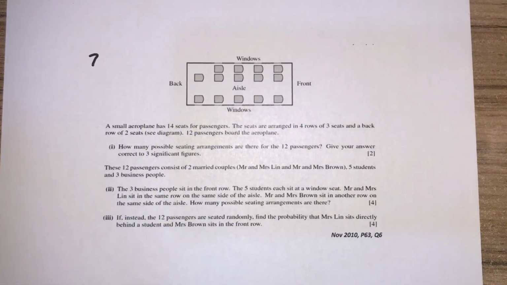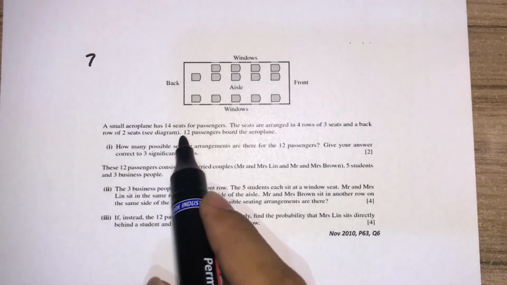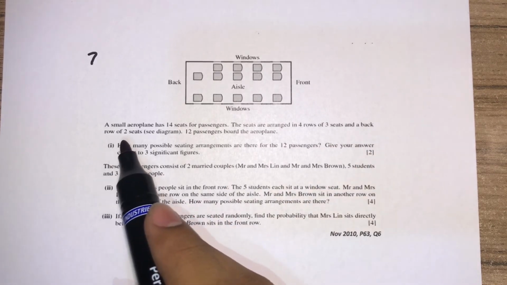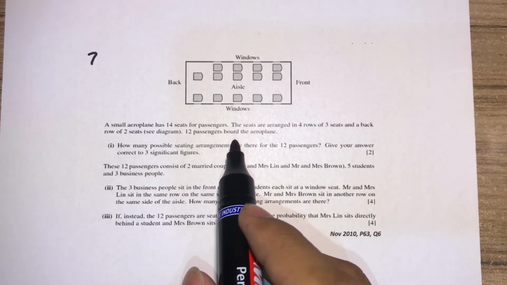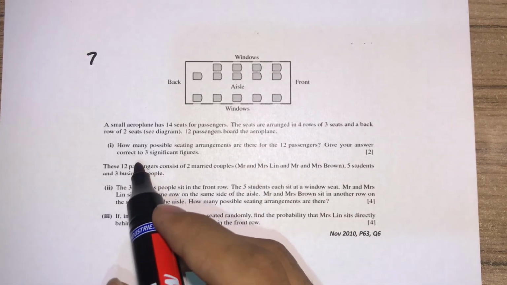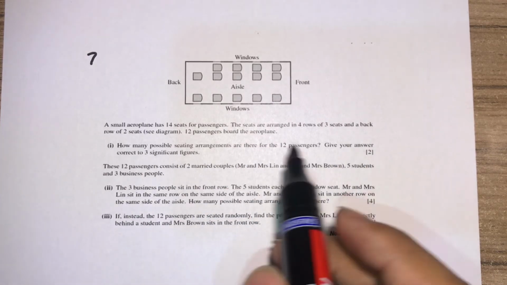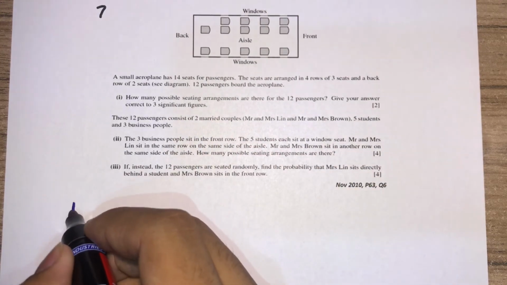Question 7. A small aeroplane has 14 seats for passengers. The seats are arranged in 4 rows of 3 seats and a back row of 2 seats. 12 passengers board the aeroplane. How many possible seating arrangements are there for the 12 passengers? Give your answer correct to 3 significant figures.